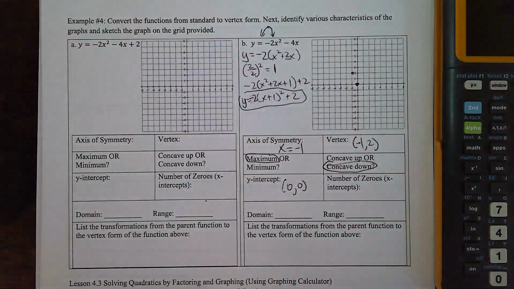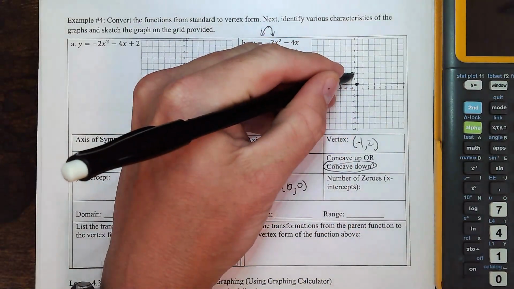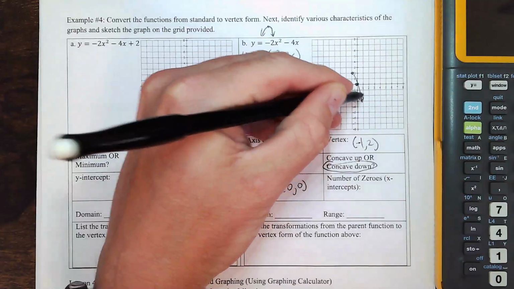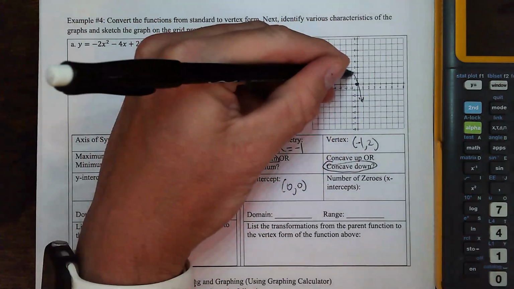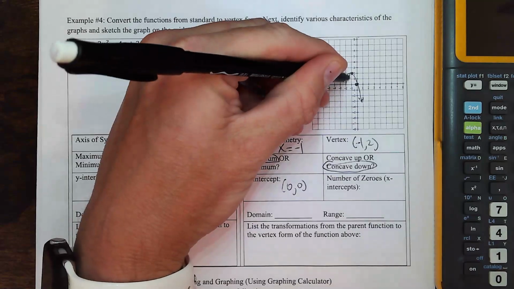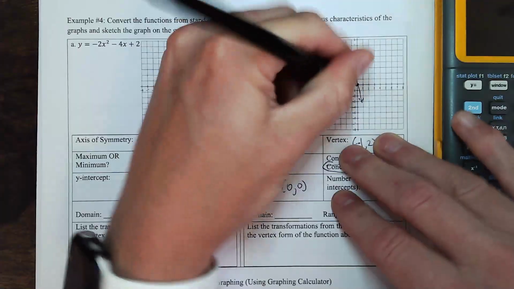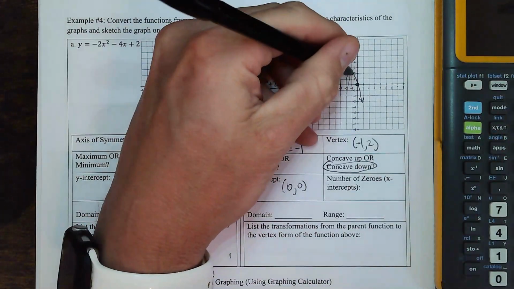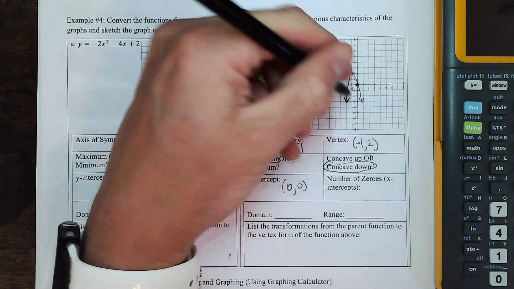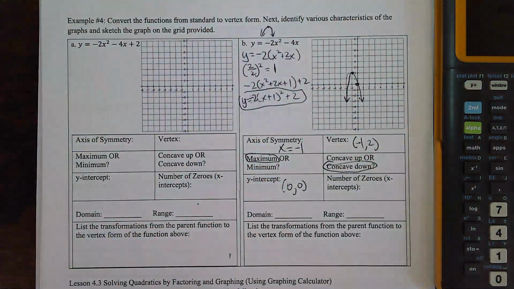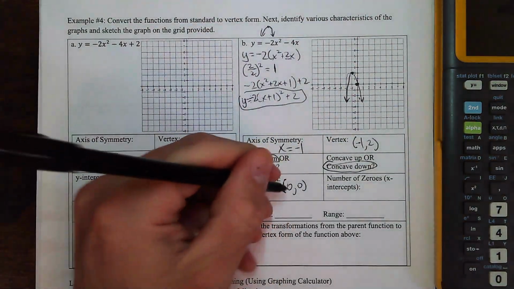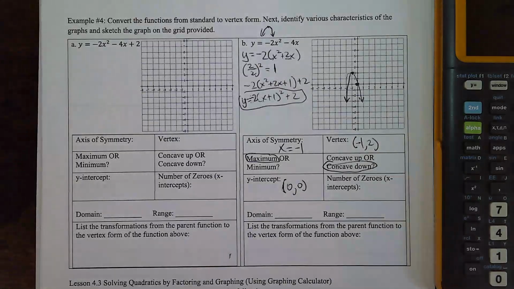So now I'm going to go ahead and graph this. This will be the top point. It's going to be going down here and going down here. Now, whoops, I went a little too wide there. Notice that it's negative going down, but the 2 means it's going to be narrower, twice as narrow. So this should be twice as narrow as normal. Okay, we're going to talk about that here in a moment.